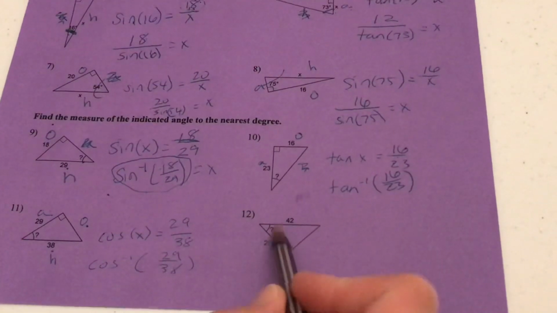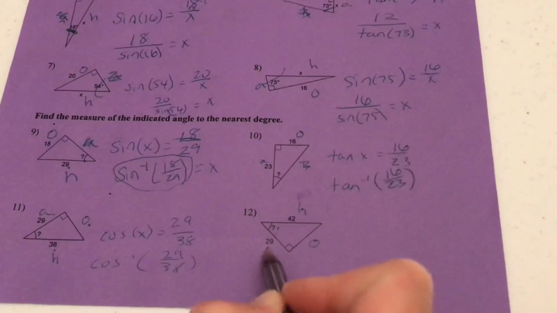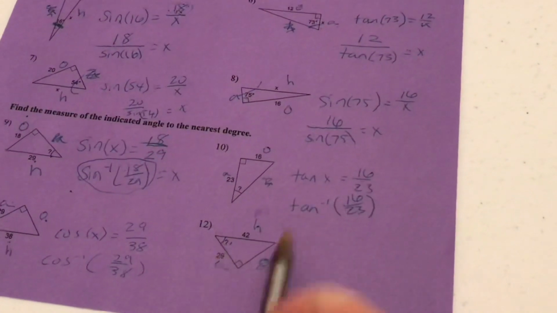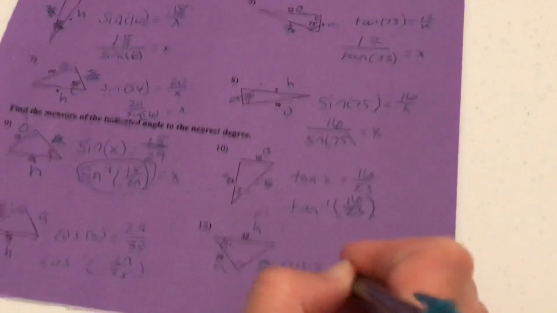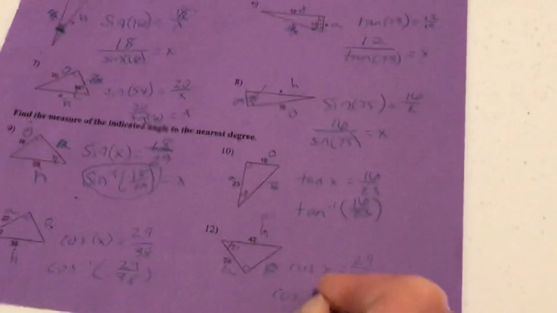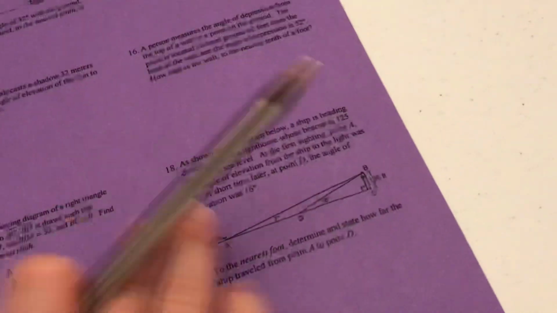And number 12, here's my angle that I'm looking for, opposite, hypotenuse, adjacent. The opposite is not labeled, therefore this is cosine. So cosine of x equals 29 over 42. And again, you saw a pattern at this point, but we use that inverse button anytime we're looking for the angle. Okay, so that's all the basics.